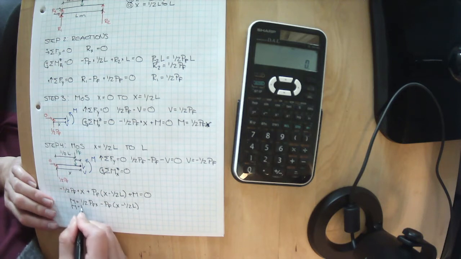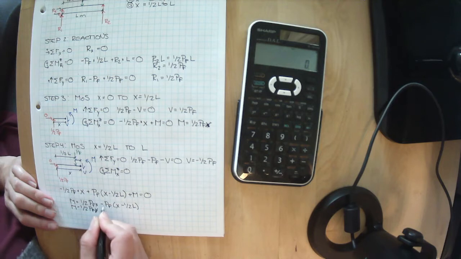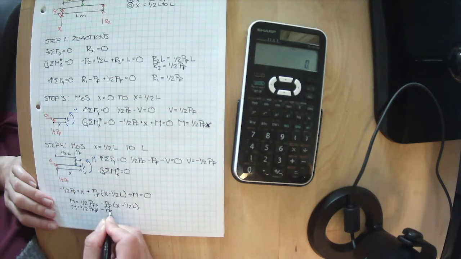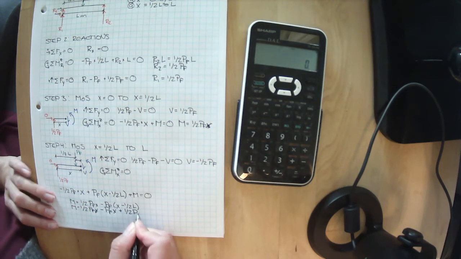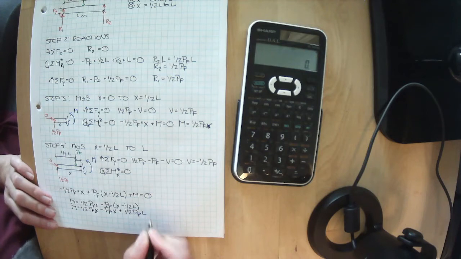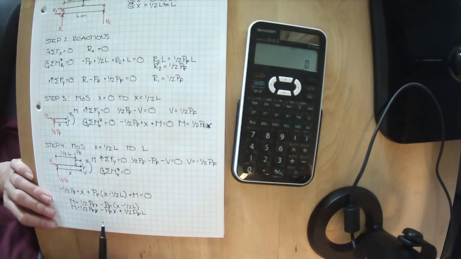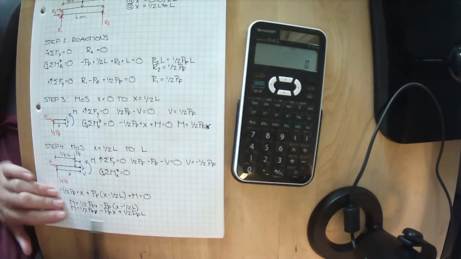So M equals 1/2 PFX minus PFX plus 1/2 PFL.